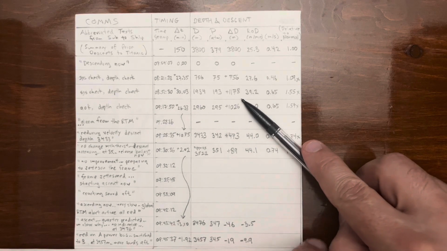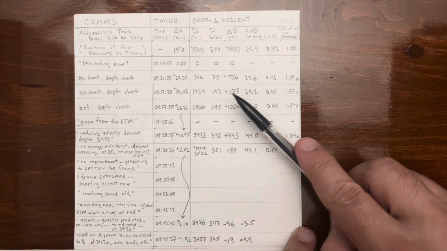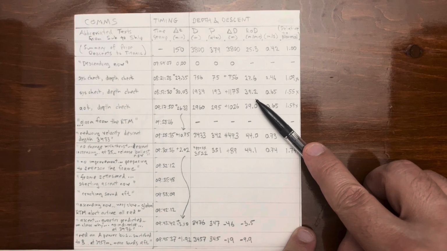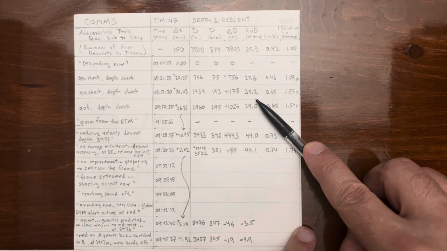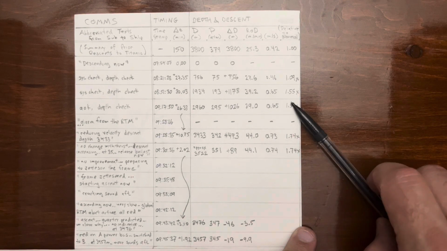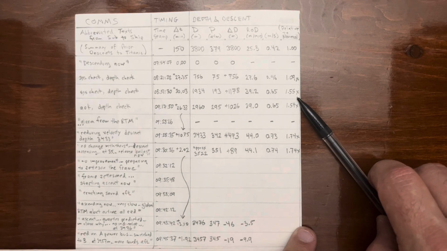They have descended an additional 1,178 meters from the last check. And over that period of time, that works out to a descent rate of 39.2 meters per minute, or 0.65 meters per second. This is now about 55% faster than prior descents to the Titanic.